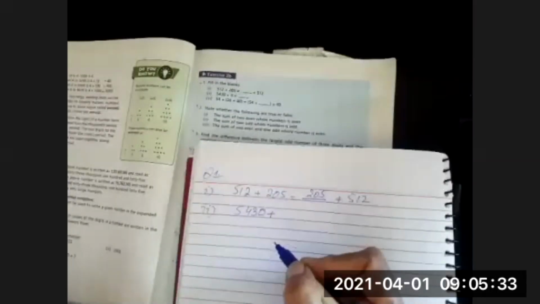So towards the right side, you will write down the missing number. Which is missing? 205 is missing. Write it down in the blank. Okay, ma'am. Second blank is 5,400.